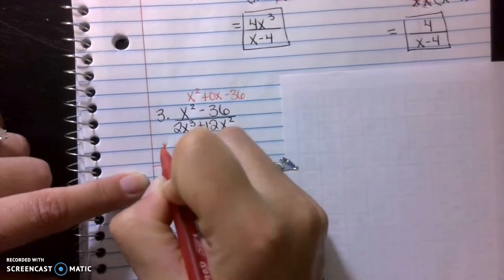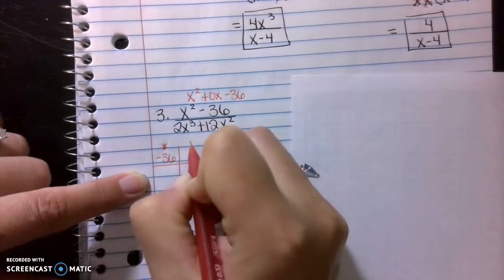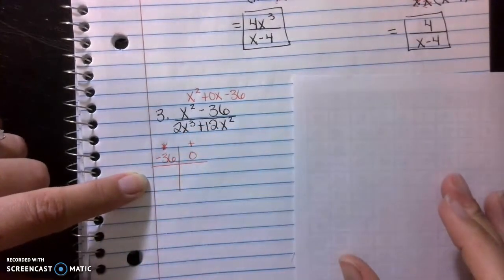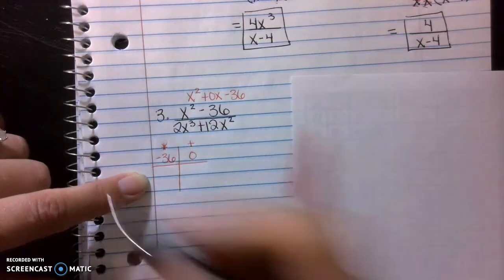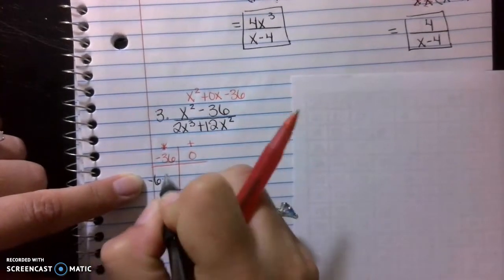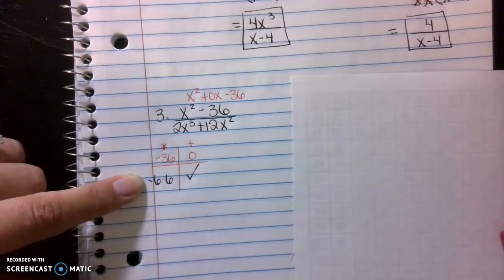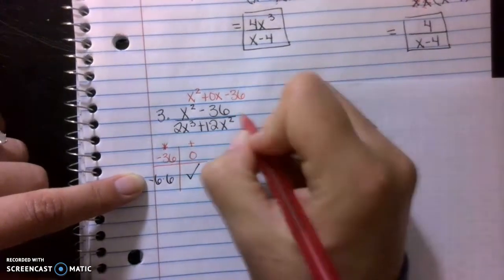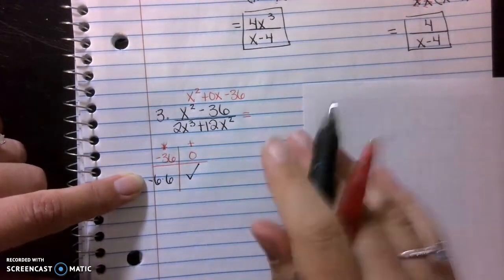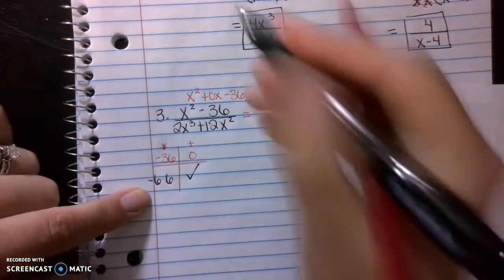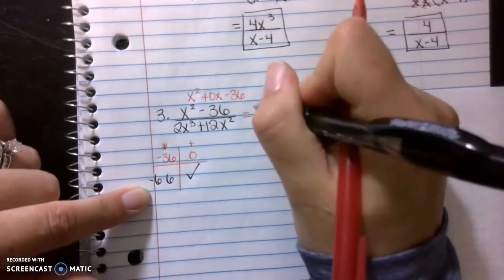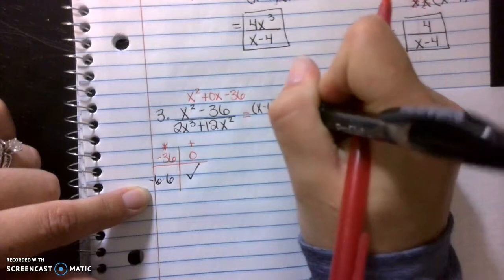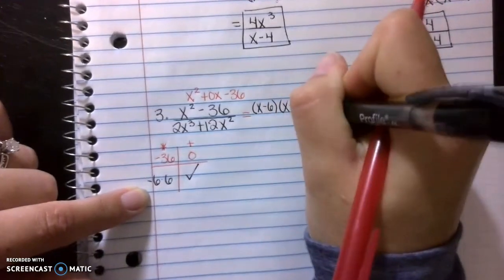What multiplies to get me negative 36 that will add to get me 0? Hopefully your brain is telling you negative 6 times 6 works for that. So when I rewrite x squared minus 36, I can rewrite this as x minus 6 times x plus 6.